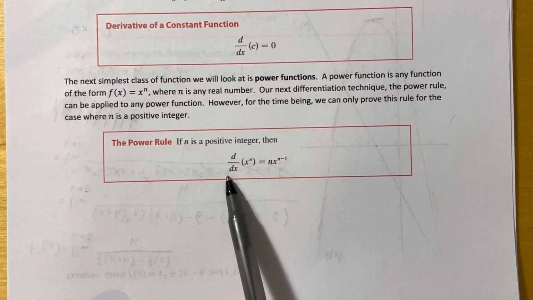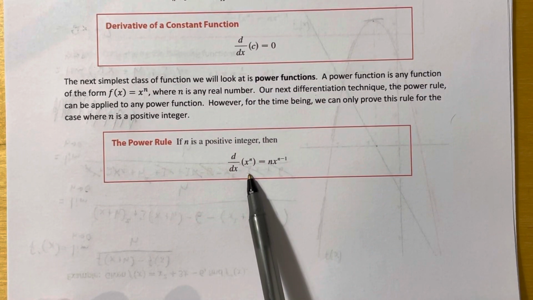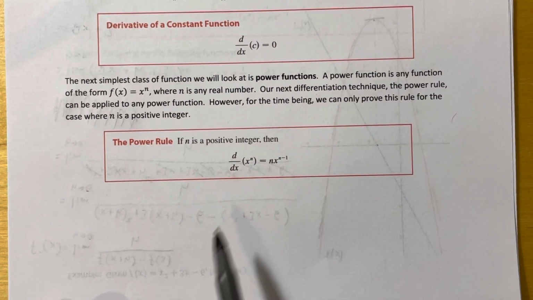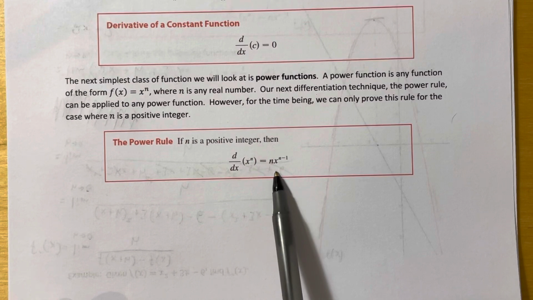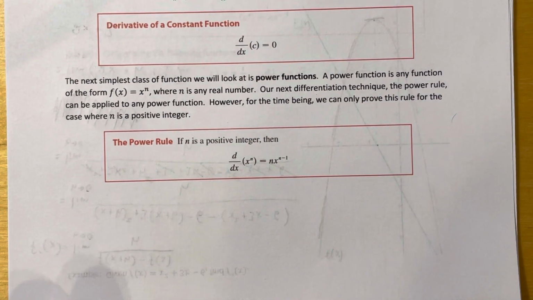So I'm going to give you the rule here. And if you go back to some of the examples that we did in section 2.8, you can confirm that this rule, even though we didn't use it explicitly, was showing up back then.